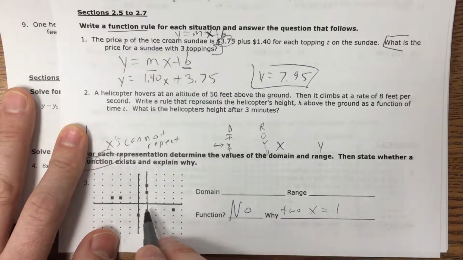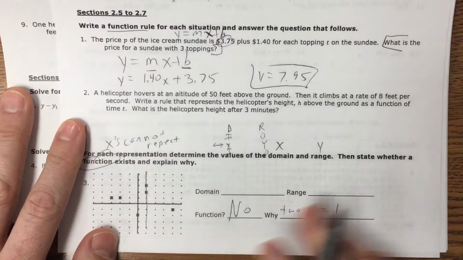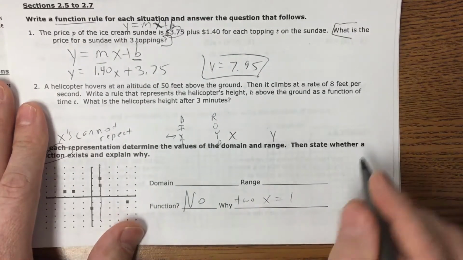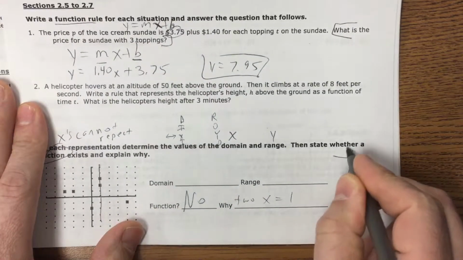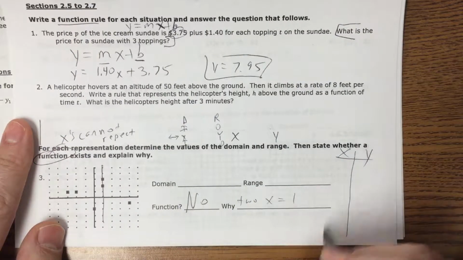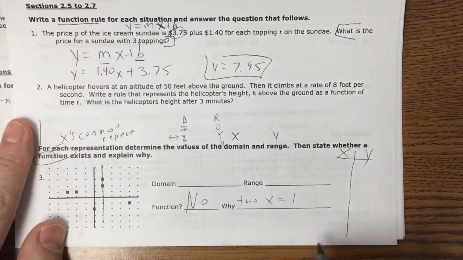Okay, so let's go ahead and do it now. So here, what I'm going to do first is write all of the ordered pairs. I'm going to do that way over here on the right. You'll see why. Because here I'm just finding ordered pairs. But then everything on the left is my domain and everything on the right is my range.